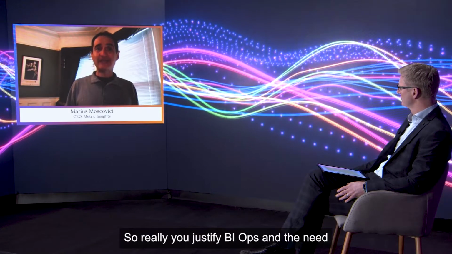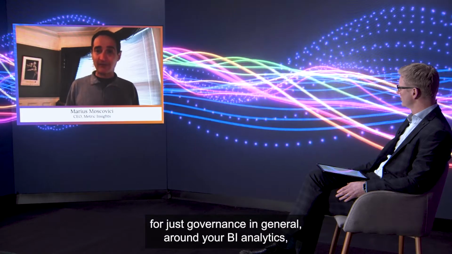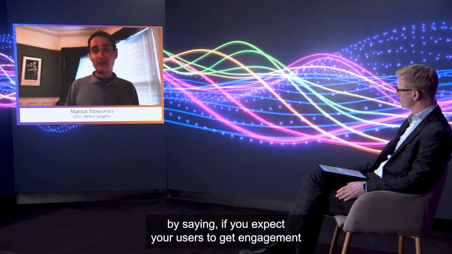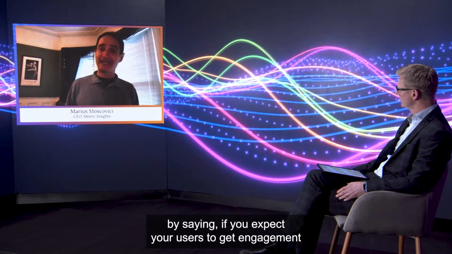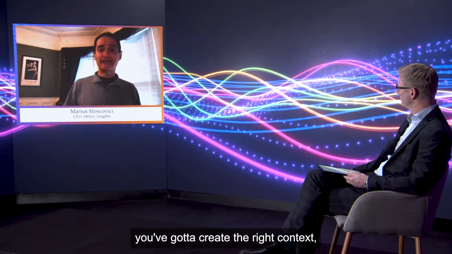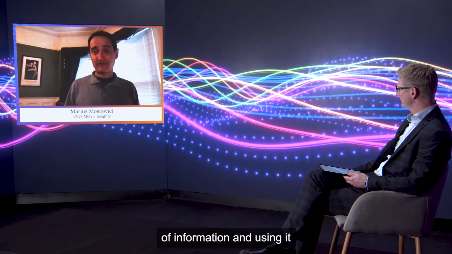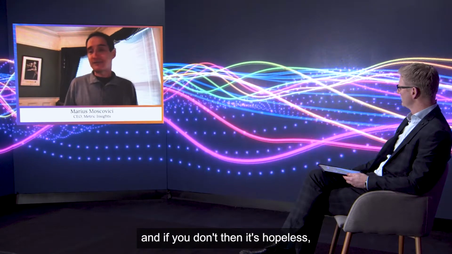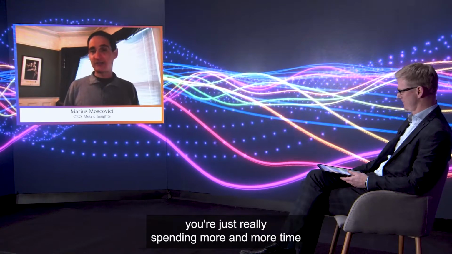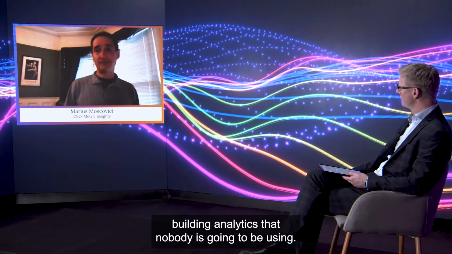So really you justify BI ops and the need for governance in general around your BI analytics by saying, if you expect your users to get engagement and to get utility out of the environment, you've got to create the right context, the right environment for them to be able to make sense of the information and use it. And if you don't, then it's hopeless. You're just spending more and more time building analytics that nobody is going to be using.